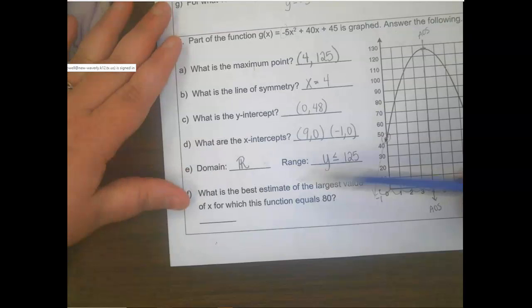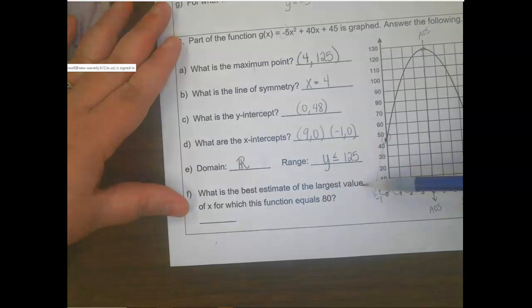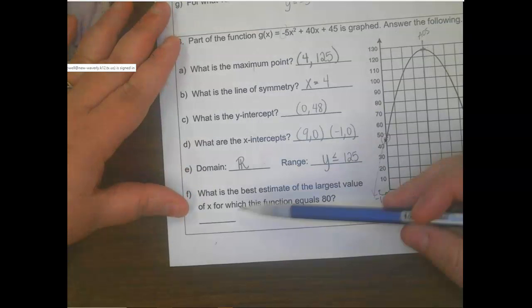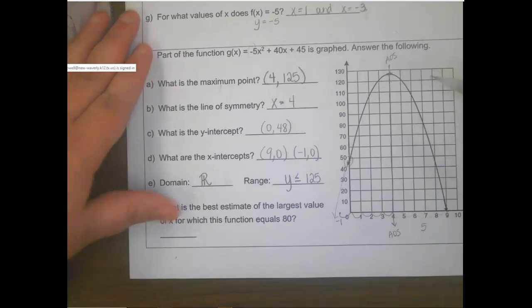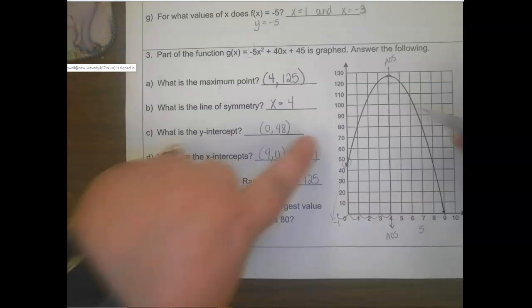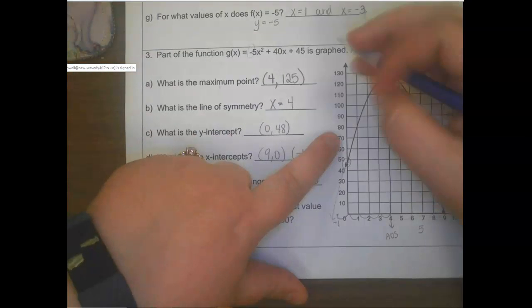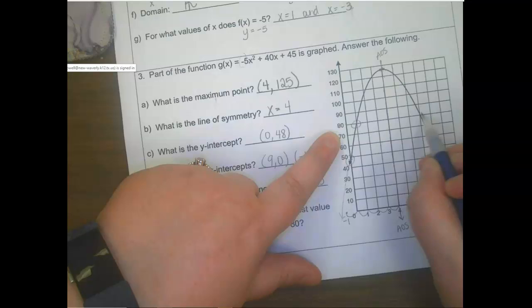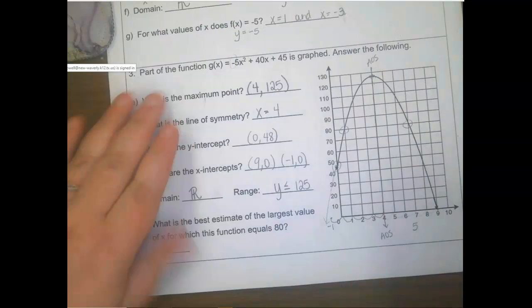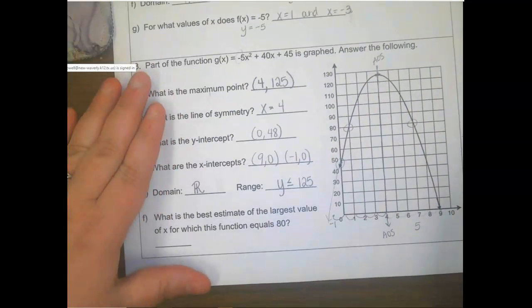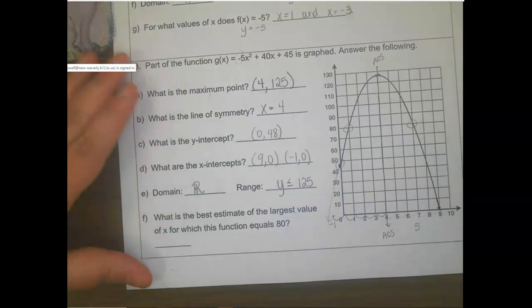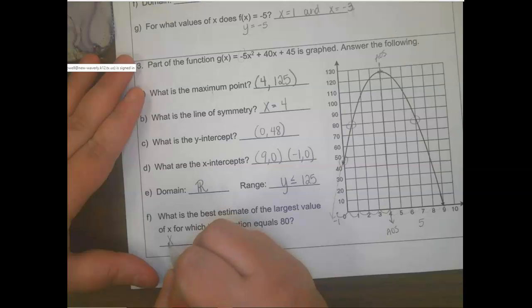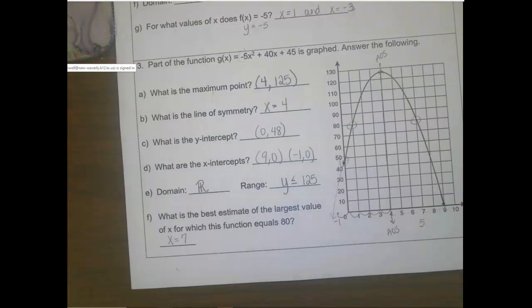So what is the best estimate for the largest value of x for which this function equals 80? All right, so we're going to look for our 80 here. Here's 80. And if I look, I have two values on 80. But it's asking for the greatest one. We have a choice of 1 or 7. And when x is 7, that is our greatest.